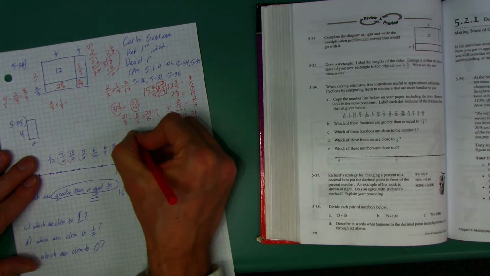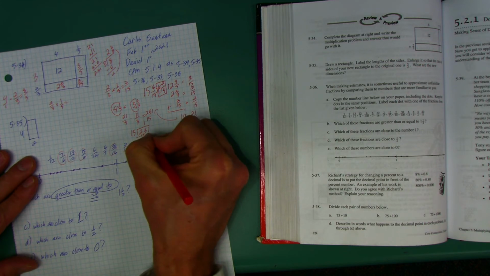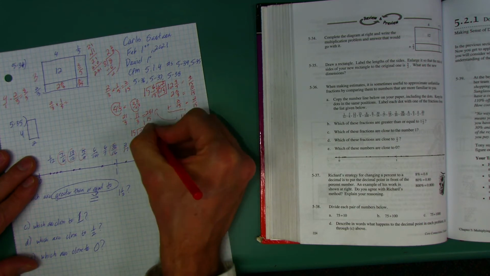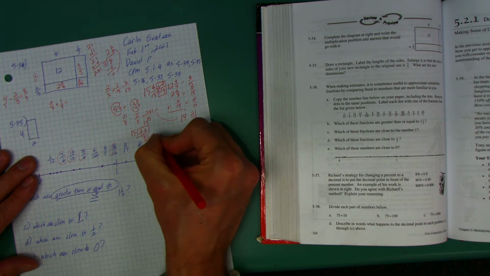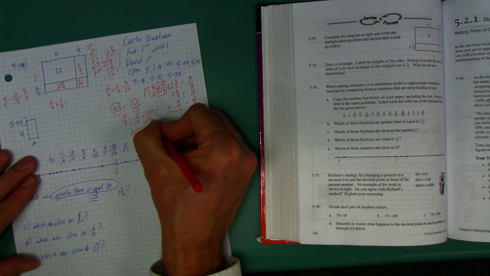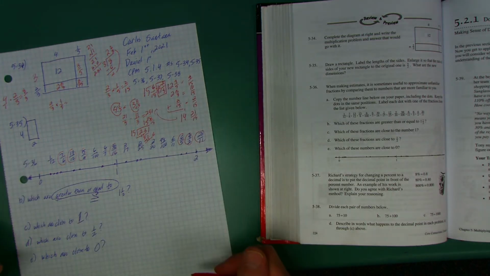231/15. Simplify. 15 goes into 23 one time, and 15 goes into 75 5 times. 5 times 15. And then I get the 15 6/15 and go simplify. So I did it right. Okay. All right.